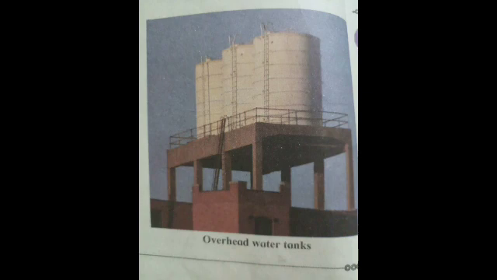Large cement or plastic tanks are installed on the roofs of big buildings. Yes, water from these tanks can be piped to the kitchens, bathrooms, toilets in these buildings. When taps are fitted on the pipes, water can be taken or shut off according to the need.